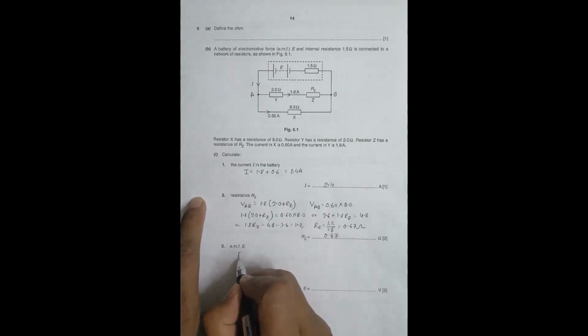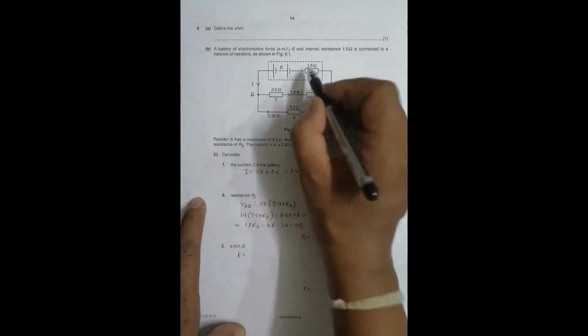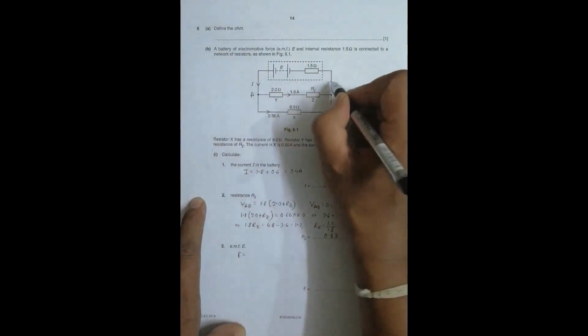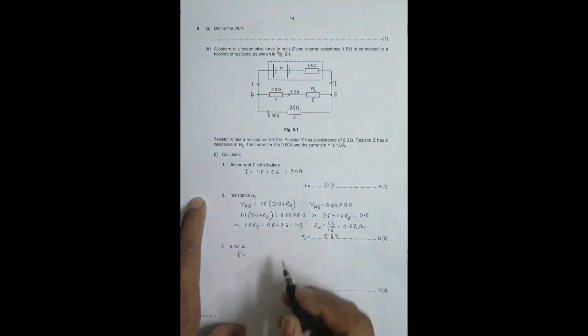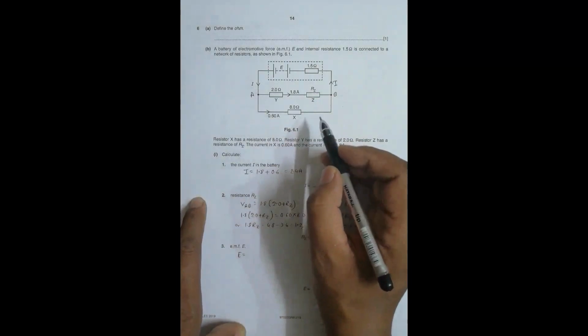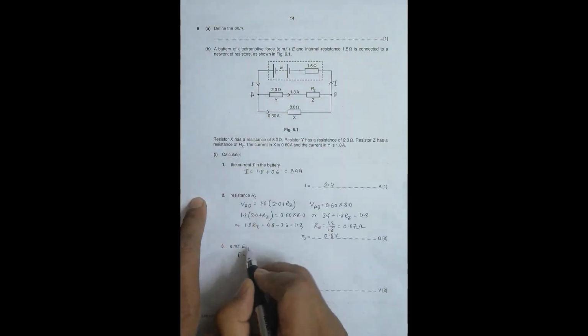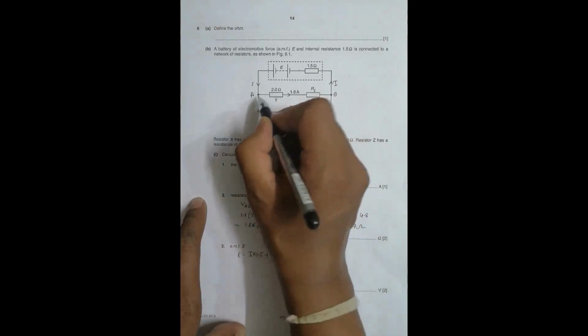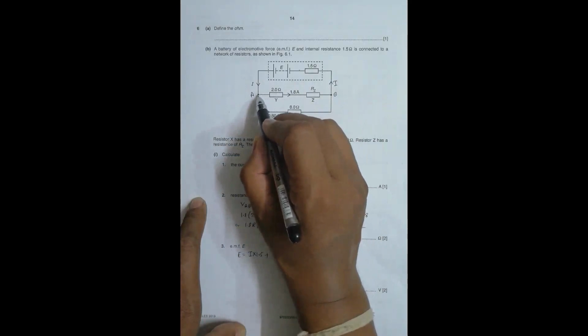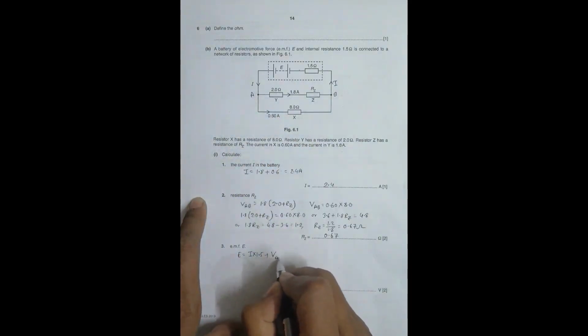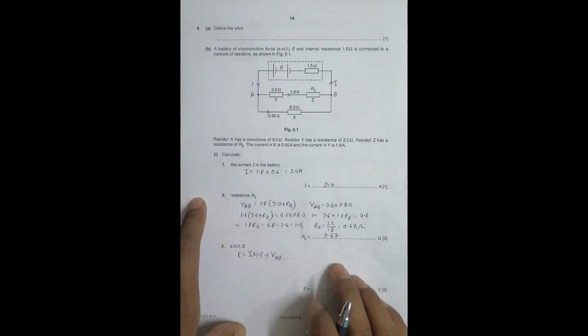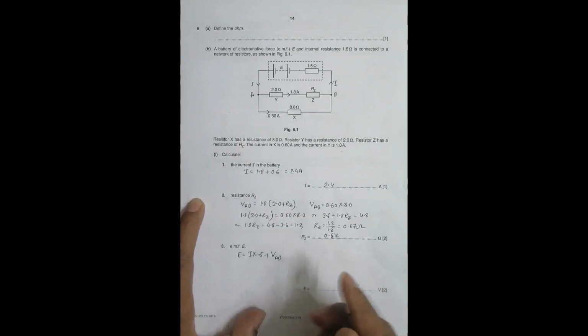Now the EMF. The EMF of the circuit should be equal to the sum of all PDs throughout the circuit. Since the current is I here, this is also I, this is also I. So the PD through here is equal to I into 1.5 plus the PD here. I can directly consider this PD here, which is equal to VAB. So E is equal to the internal potential drop, I into 1.5, plus the external potential difference.